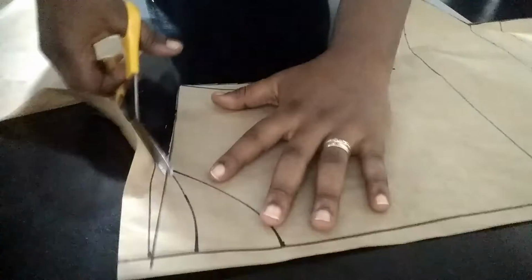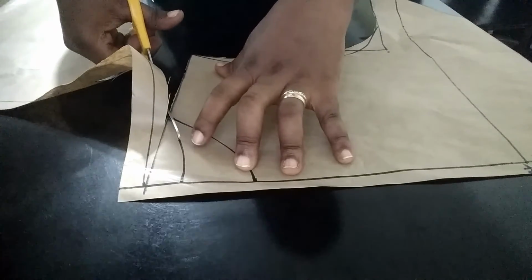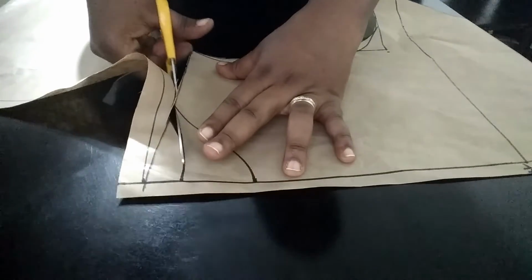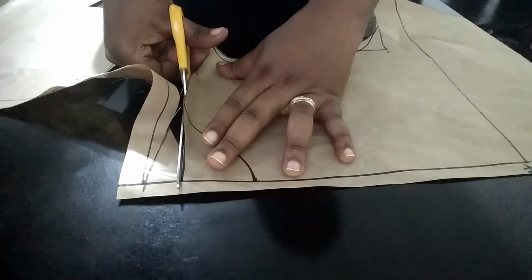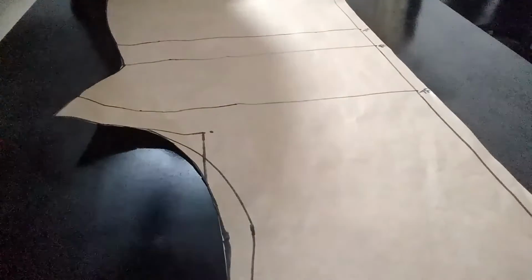Then when you get here, try to cut out the neckline for the back, and this is the higher part of it. The highest one is the neckline for the back. Guys, I hope you can see it. This is the pattern we want to use to cut out the back measurement. The back will be needing zip allowance.